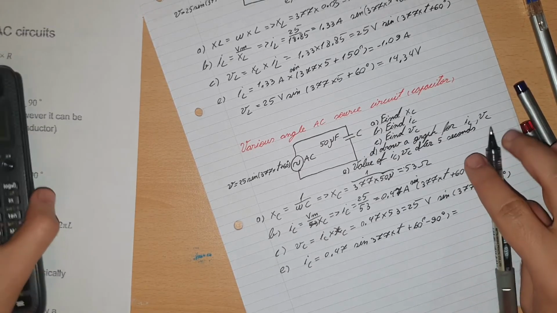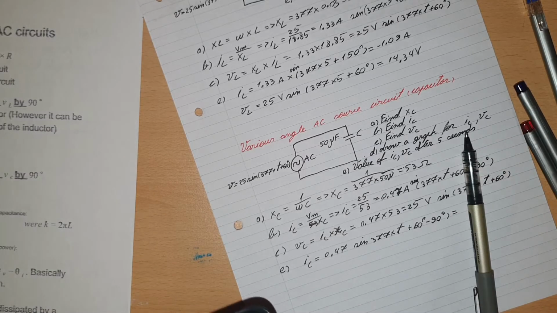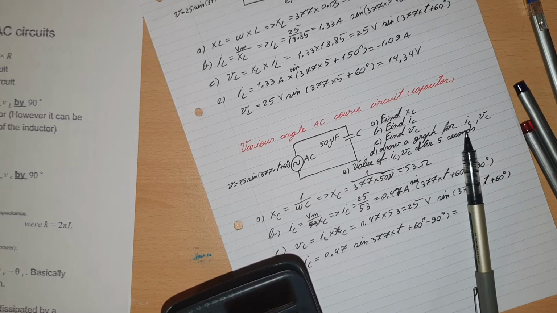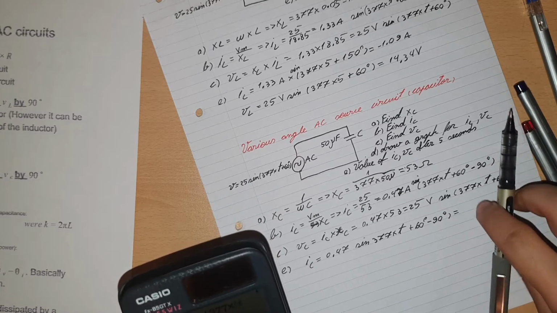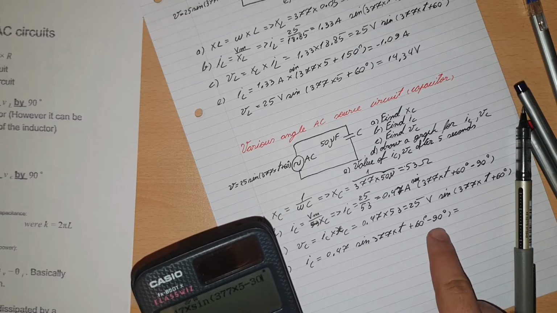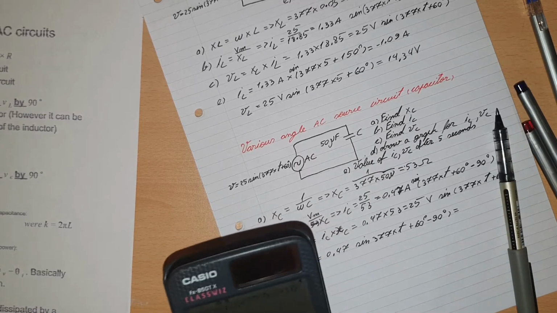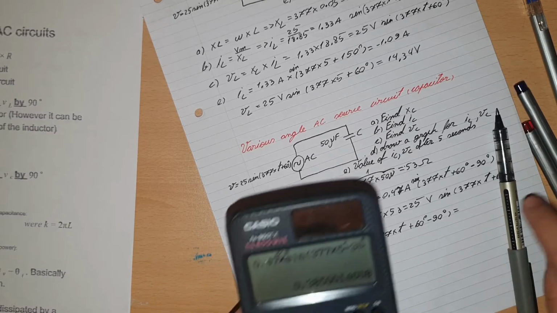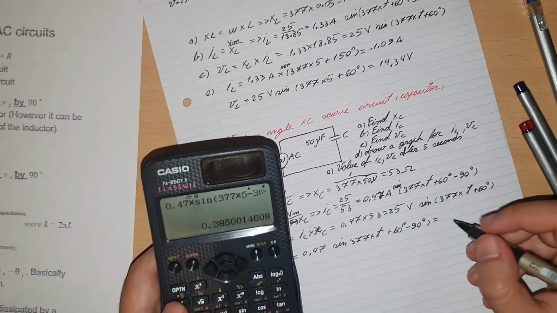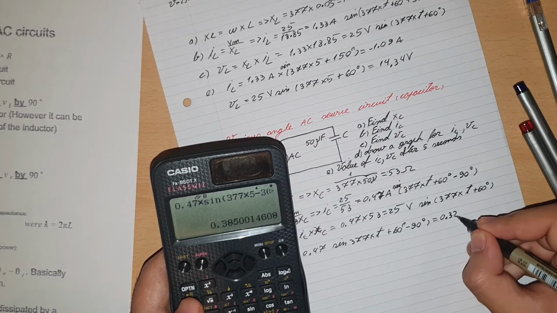That will be equal to 0.47 times sine of 377 times the time, which is 5 seconds, times 5 minus 30, because minus 90 plus 60 gives us minus 30. That one will be equal to, as you can see here, 0.39, let's say, 0.385.